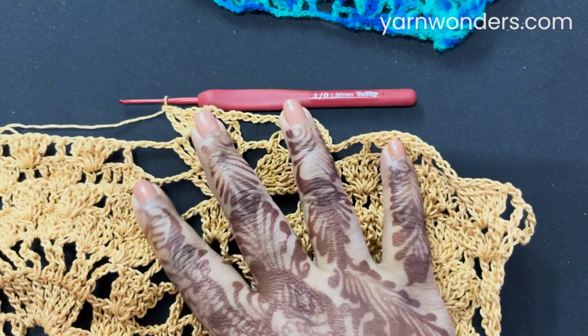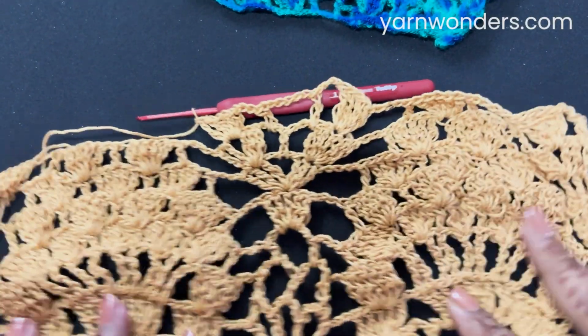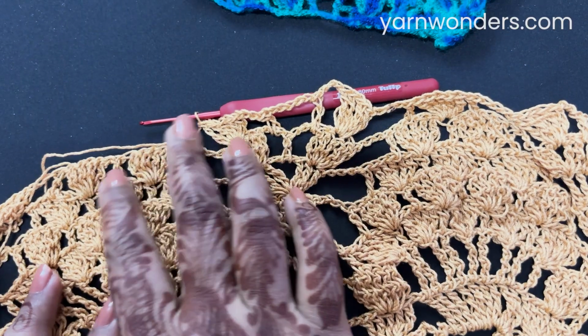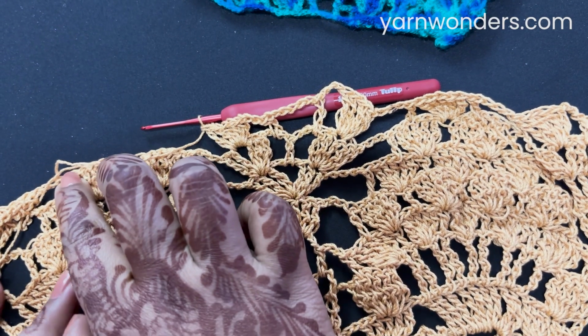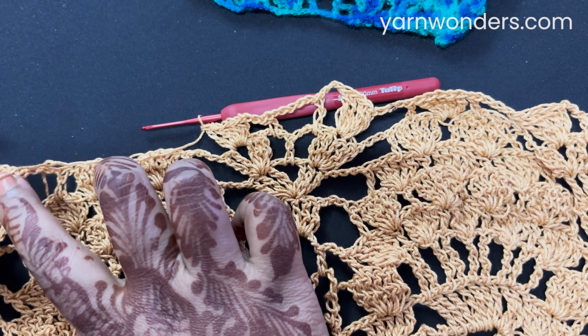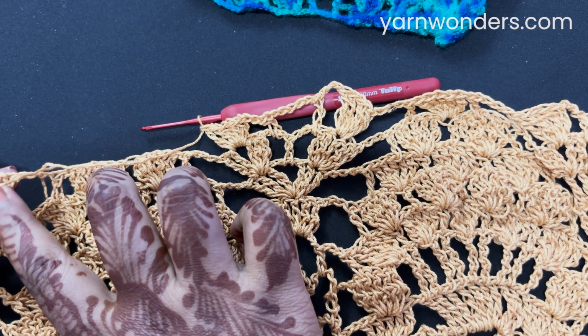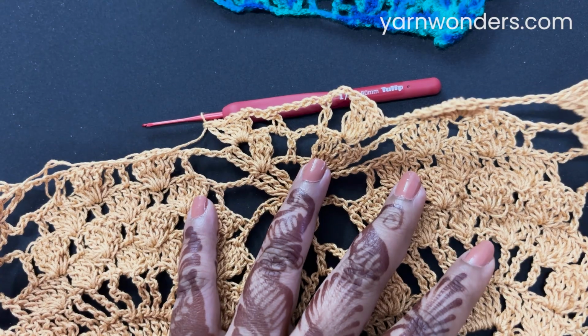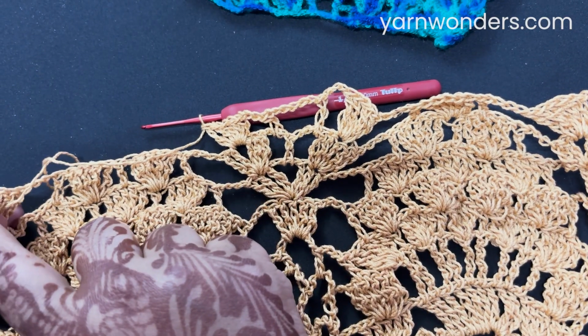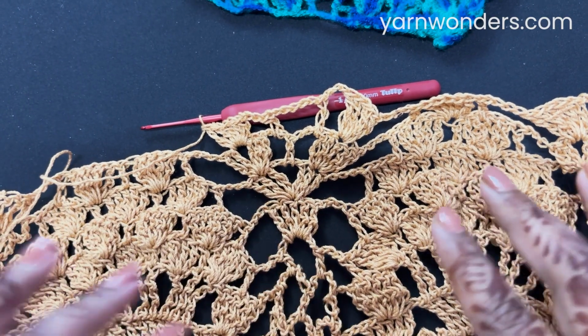Okay, so you just complete this row where you again chain 3, make double crochet, shell, double crochet, and then you make a shell stitch here, one double crochet on the chain space, chain 3, and end with one triple crochet.